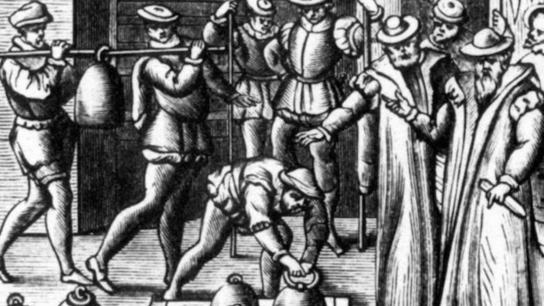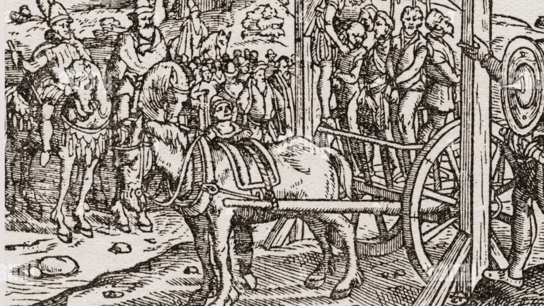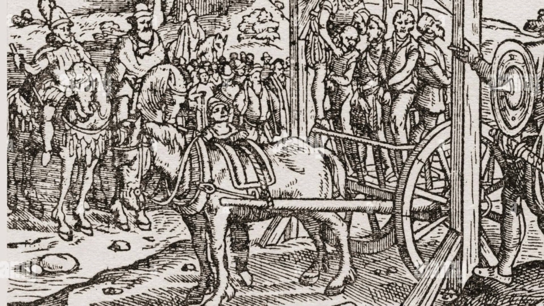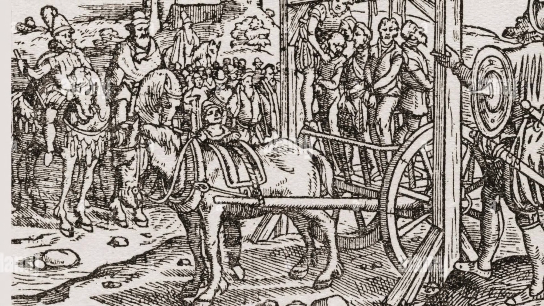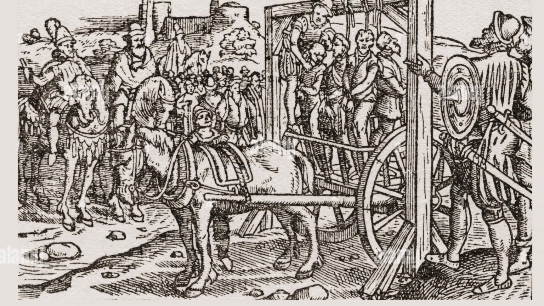Their executions happened a week later at St Giles in the Fields in London. It was a public display with the Babington group paraded on the streets, then hung, drawn and quartered in front of a crowd of onlookers.